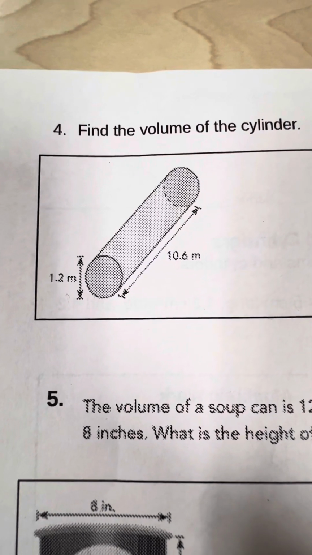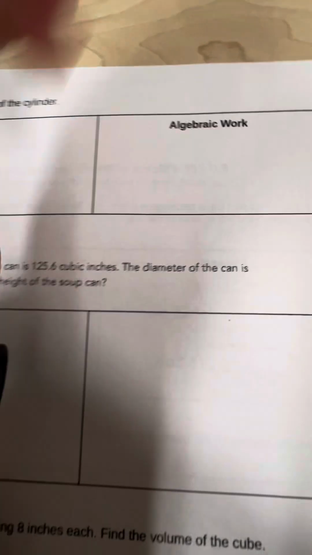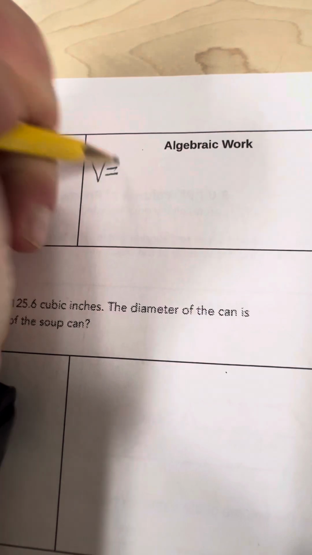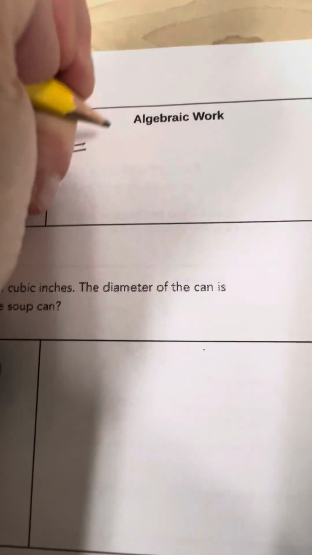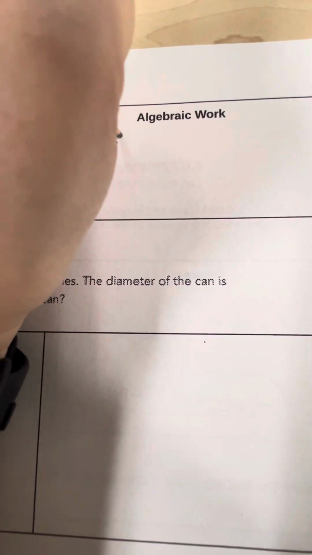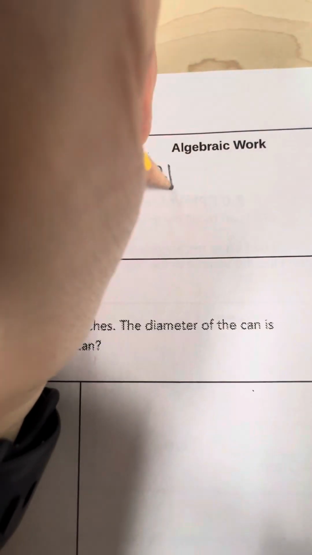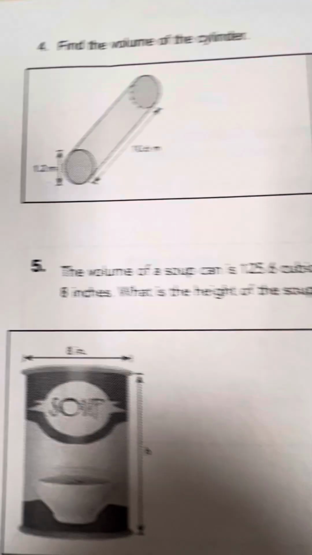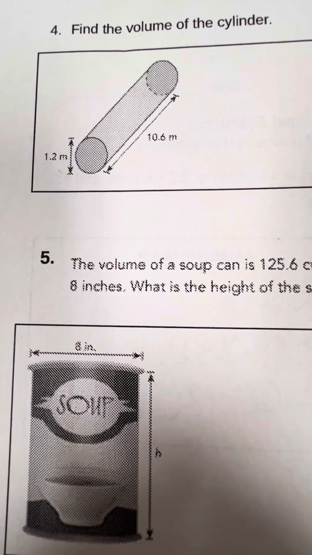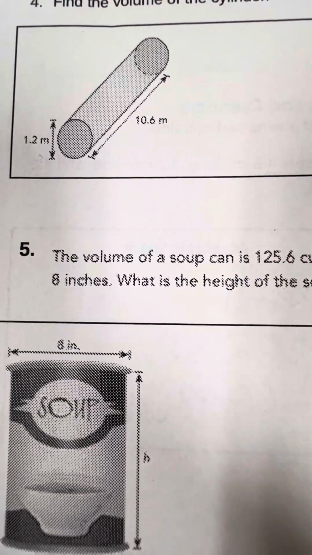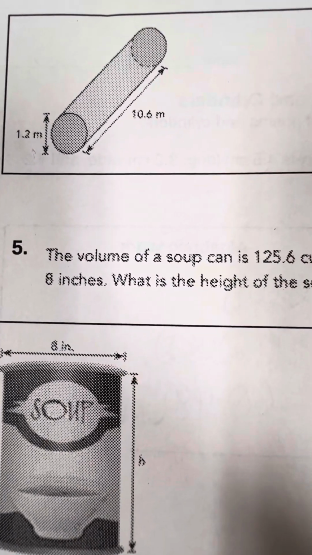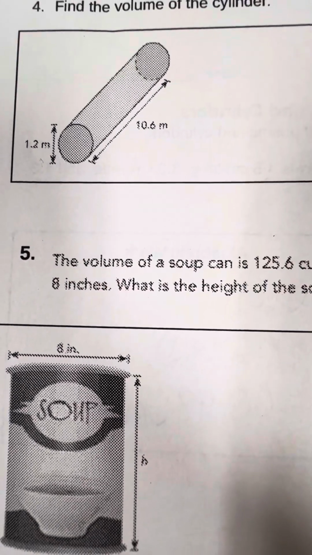And when we're thinking about what the cylinder's formula is, the formula for a cylinder is the base, which is pi r squared, the area of a circle, times it by its height. So if I'm looking at this, I don't have the radius, I have the diameter. So I have 1.2 as a diameter, and so the radius is half of that, or 0.6.